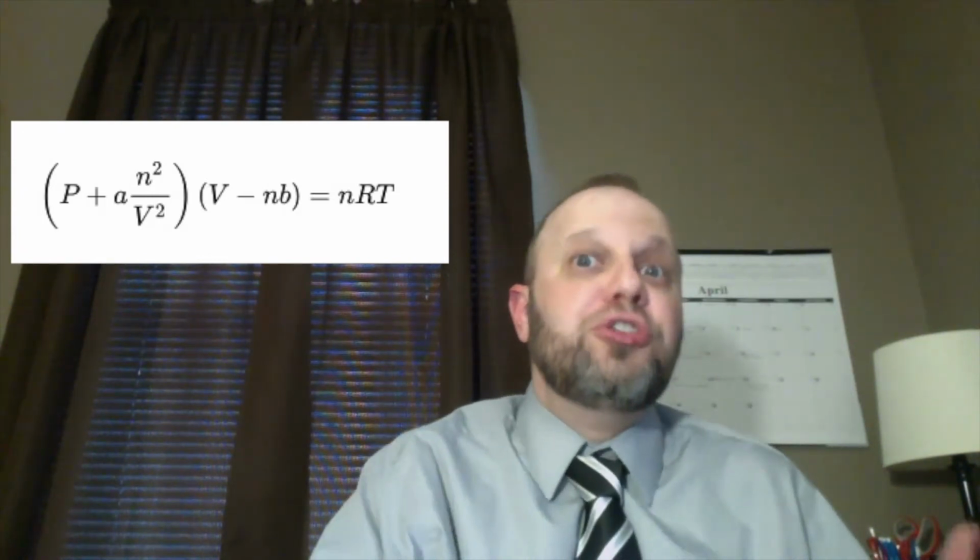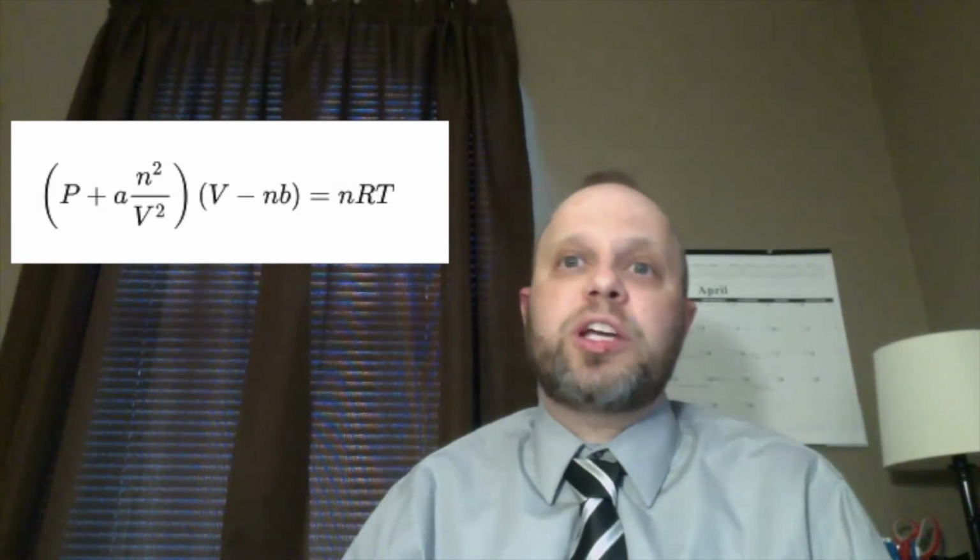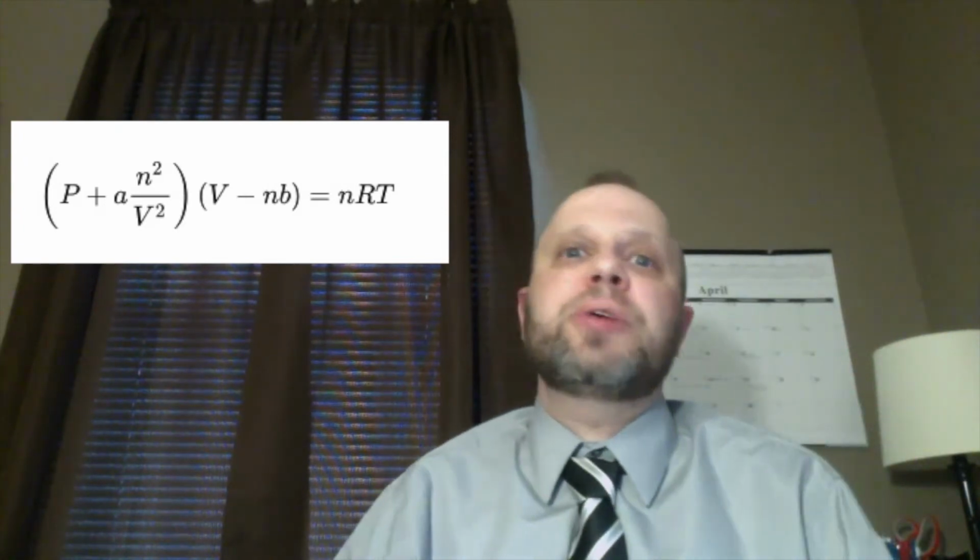Therefore, a factor is added to the pressure to correct for the loss in pressure due to those molecular attractions. The value identified as A in the correction factor is specific to the gas you are working with. So if you were to change from chlorine to fluorine, you would need to look up a different constant to complete your calculation.